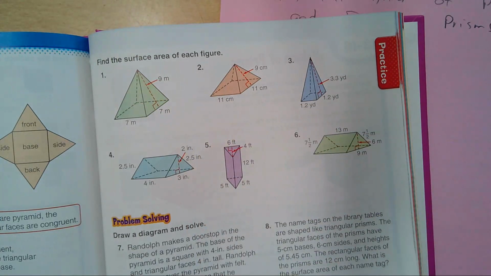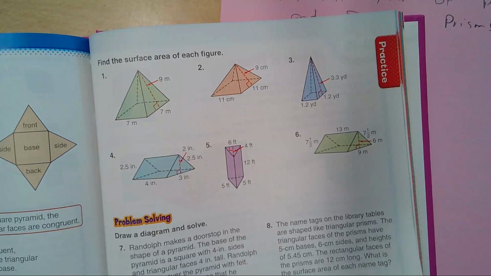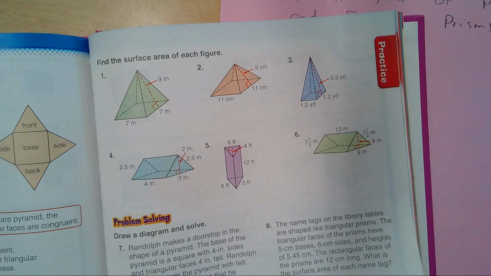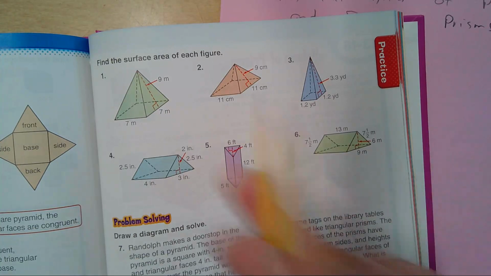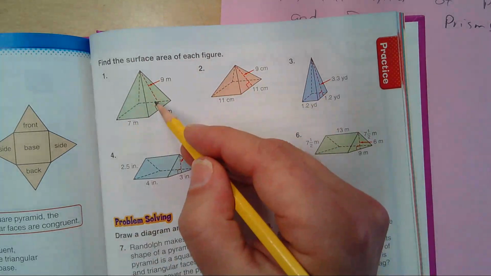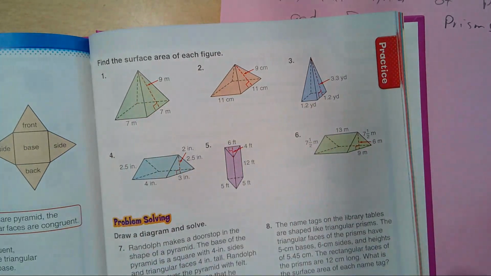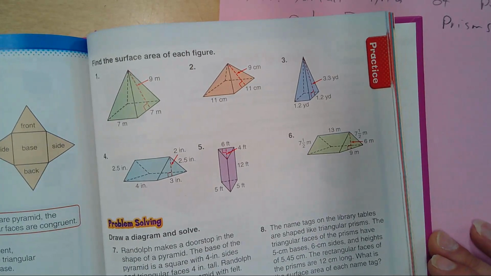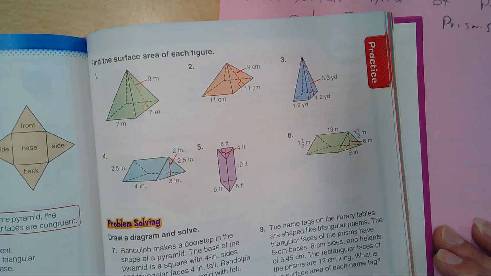Basically, there's 5 different faces, or sides, but faces is a better word when you're dealing with 3-dimensional figures. There's a bottom, and you can see there's 1, 2, 3, 4 sides on this pyramid. That's 5 total figures: the base, which is a square, plus the 4 triangles.